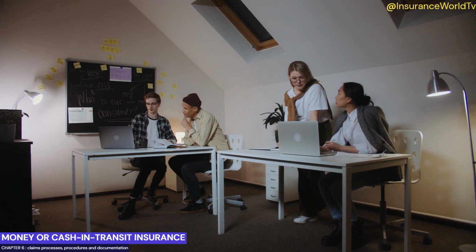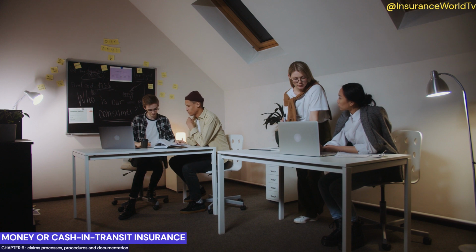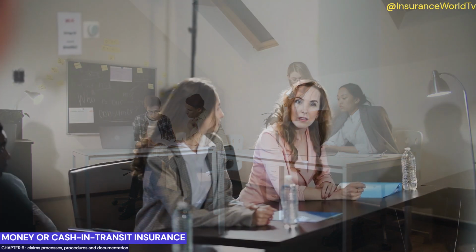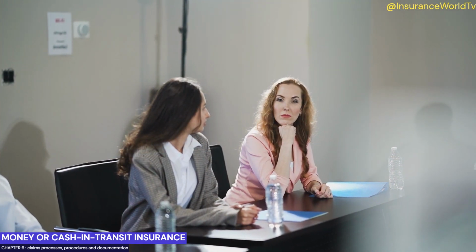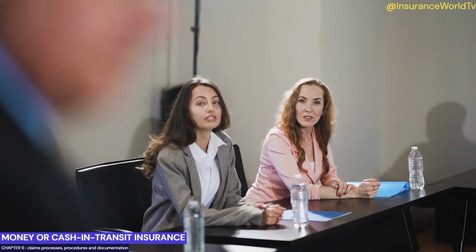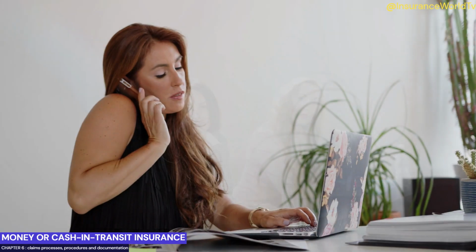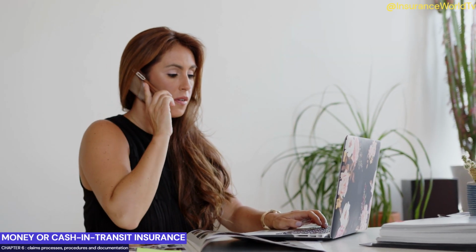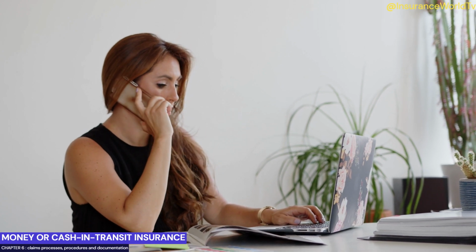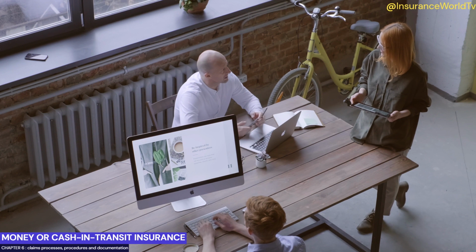Ensure that all documentation is organized, accurate, and legible. Provide copies of the documents whenever possible and retain the originals for your records. Promptly submit the required documentation to your insurance provider as part of the claims process. Thorough and complete documentation will help expedite the evaluation of your claim and contribute to a successful claim settlement.